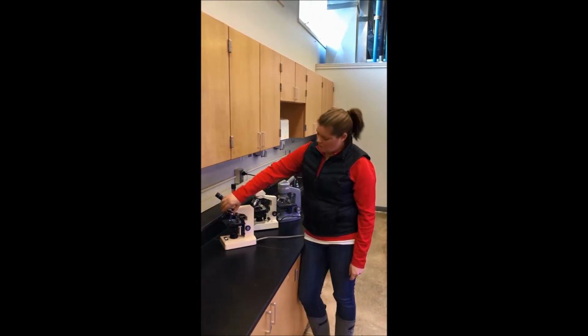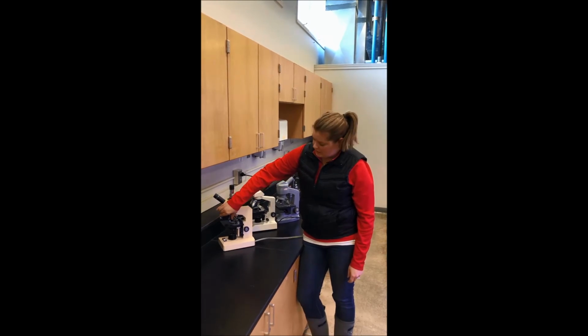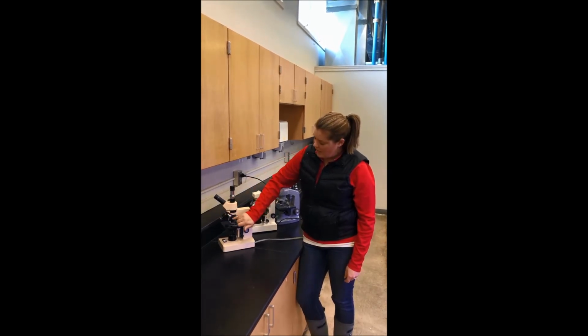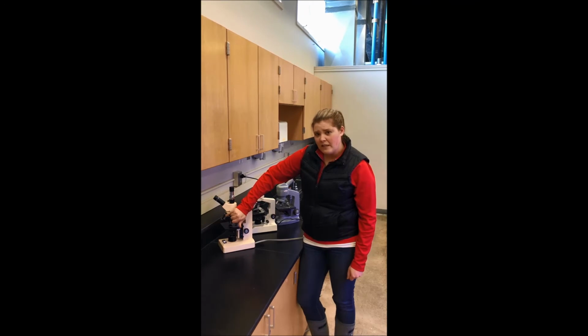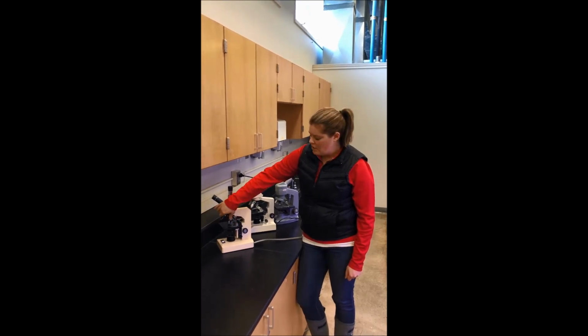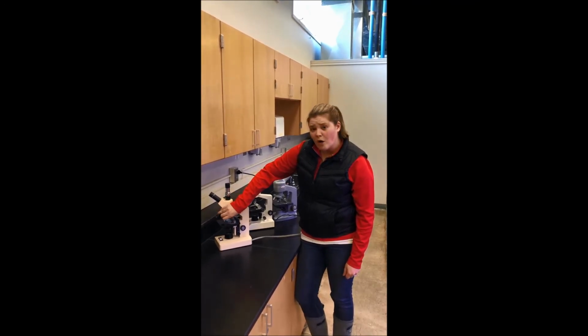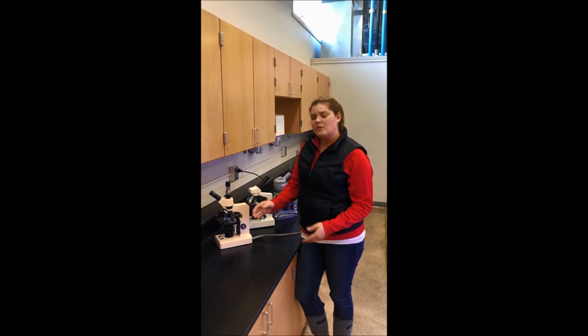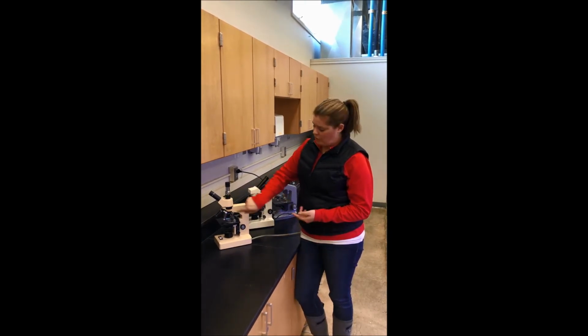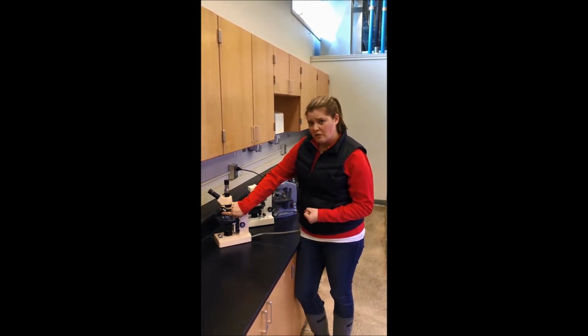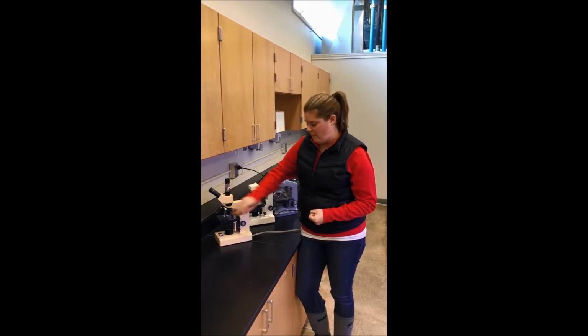Your objective lenses are located on the nose piece, just like on your dissecting microscope, and you should be able to look at each objective lens for their magnification. So some of them may be 4, 10, and 40, other ones may be 4, 10, and 43. You'll just need to look on your actual objective lens for how much it can magnify.